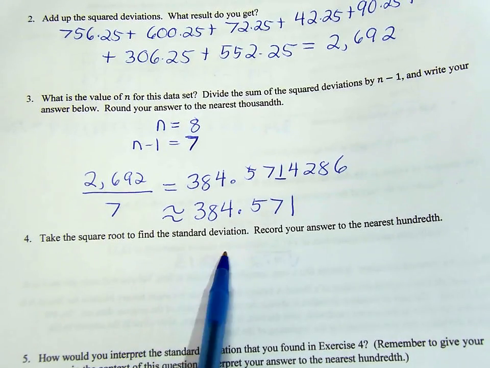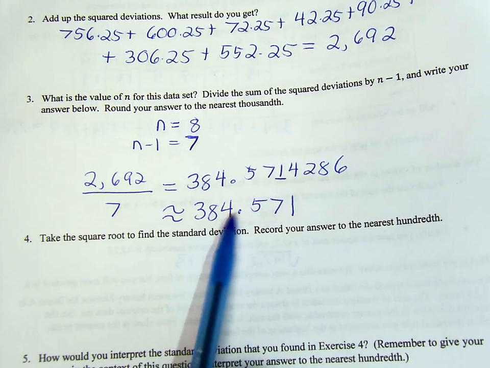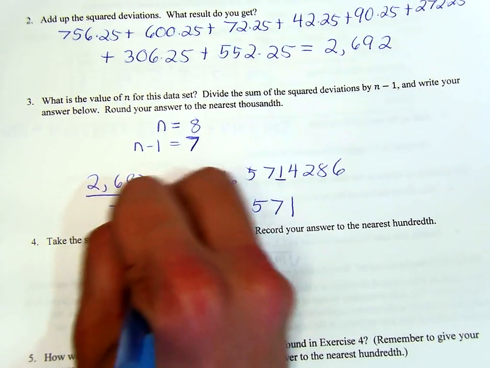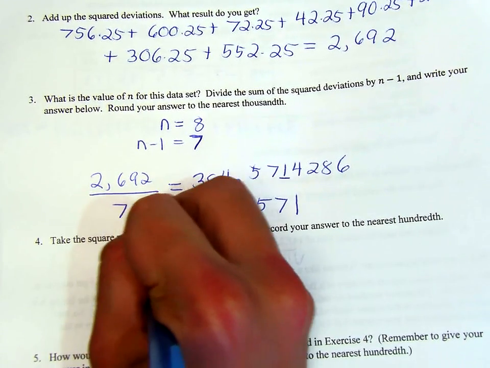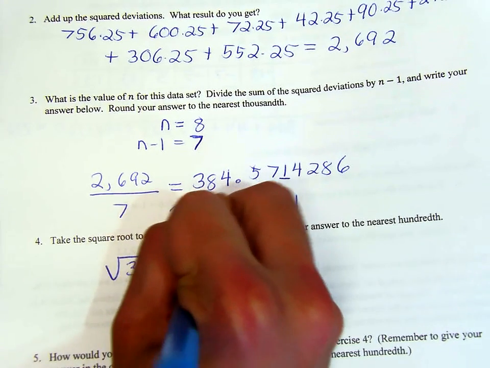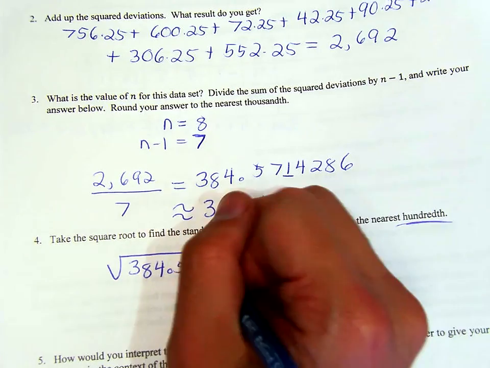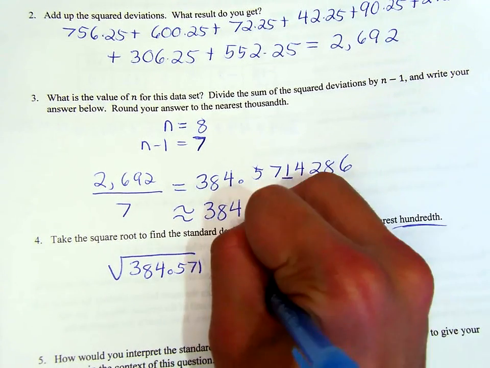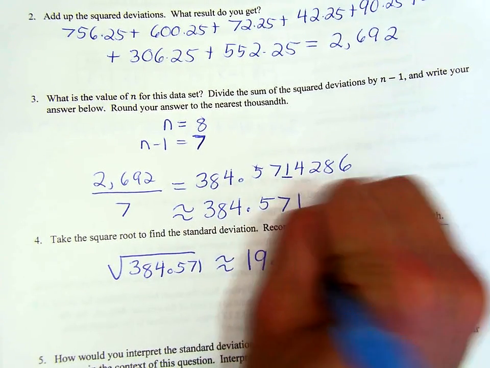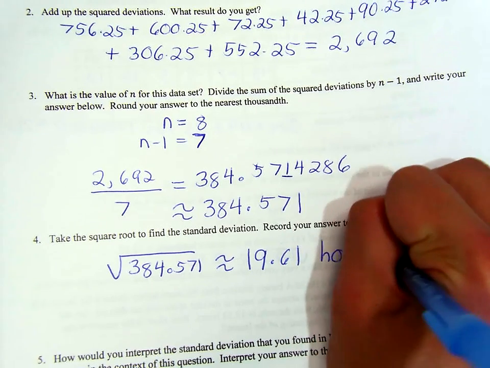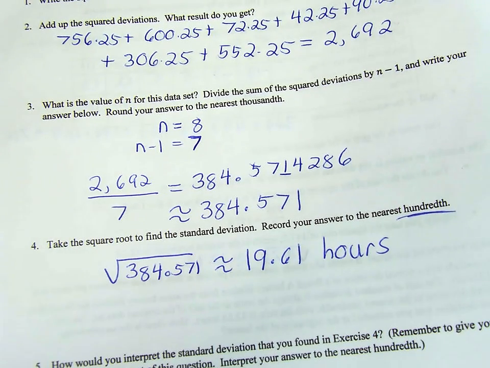Then after we get that, we need to take the square root to find the standard deviation. So we take the square root of 384.571, and they want us to round our answer to the nearest hundredth. That would be approximately equal to 19.61 hours.